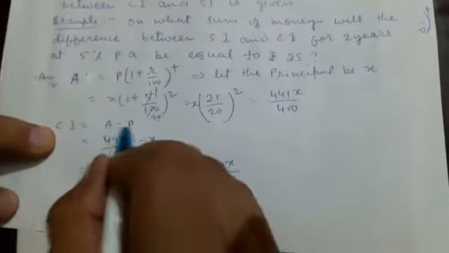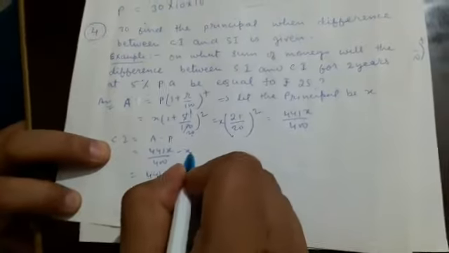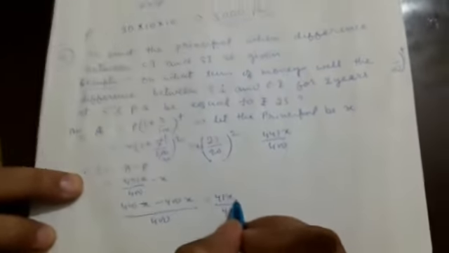Compound interest is equal to A minus P. So 441 X upon 400 minus principal X. So 441 X minus 400 X upon 400, that is equal to 41 X upon 400.